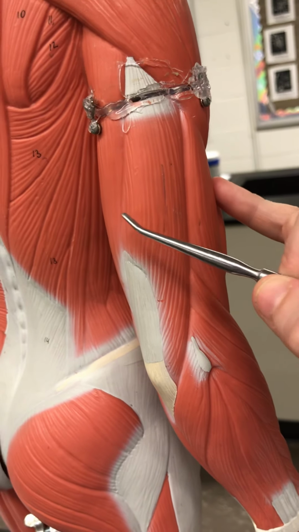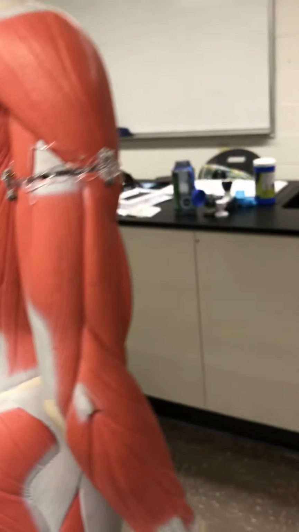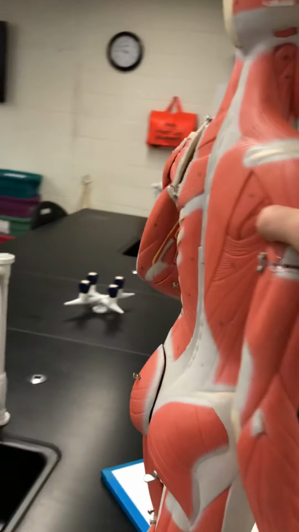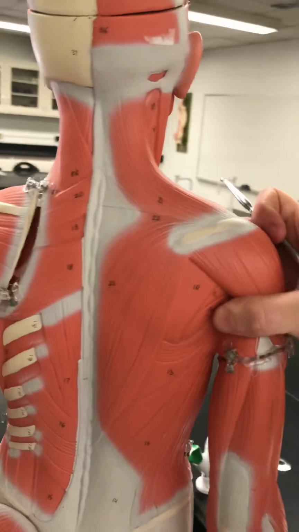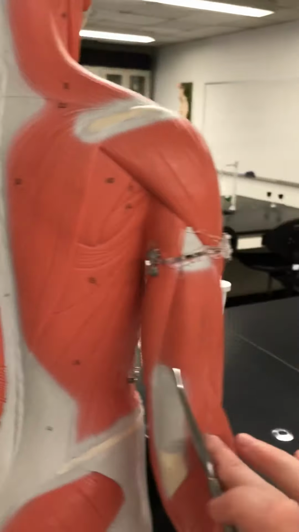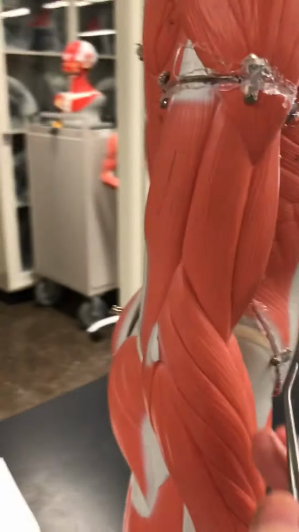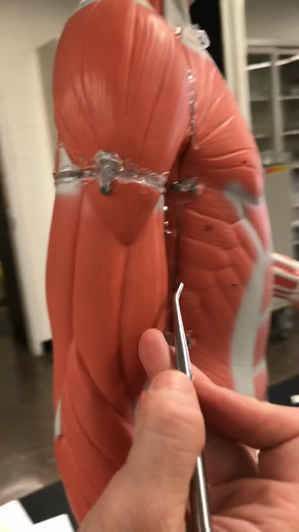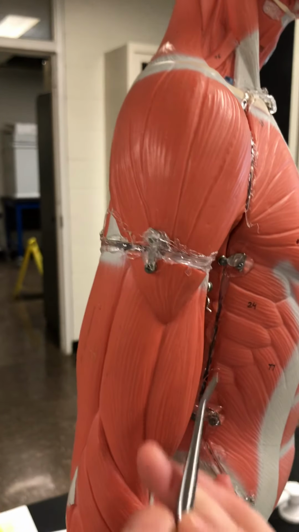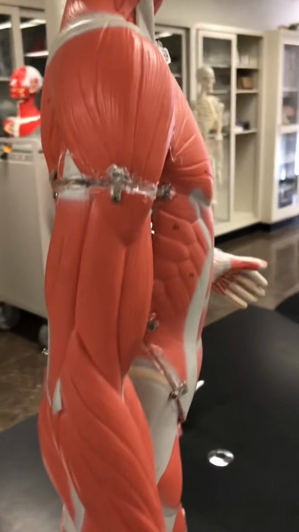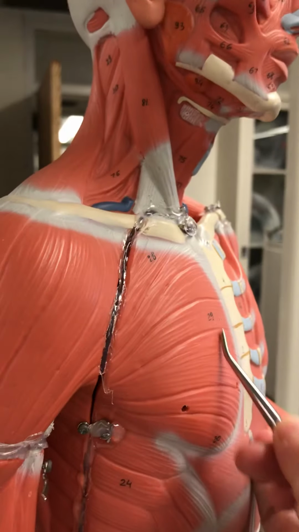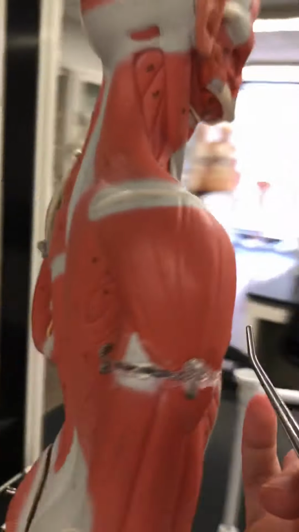So make sure you put both terms when identifying those muscles. So again, deltoid, triceps brachii, brachioradialis, and then biceps brachii. So that's all you really have to know. Very easy. And then your pectoralis major.